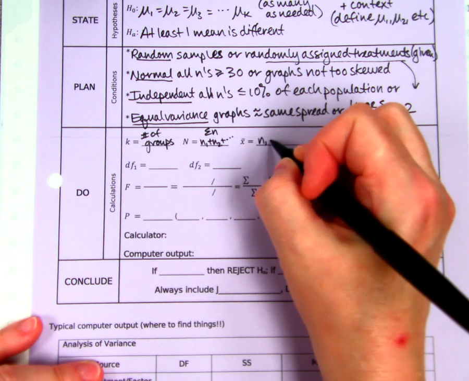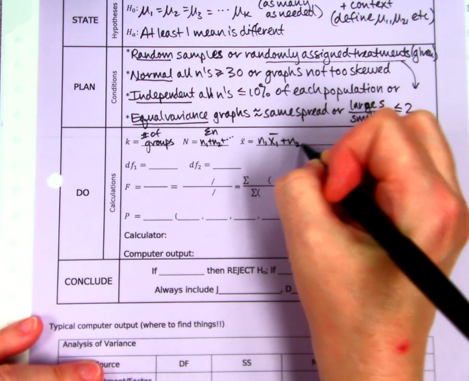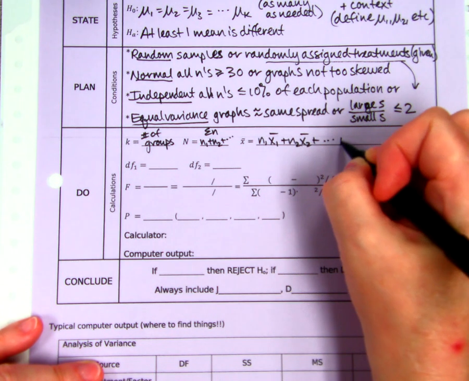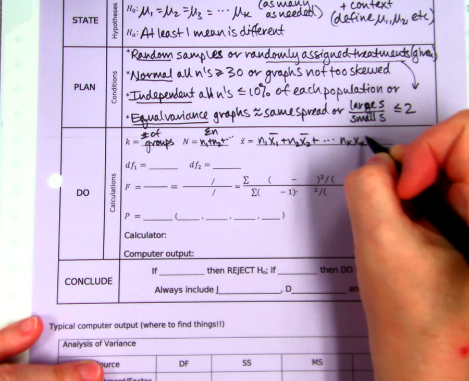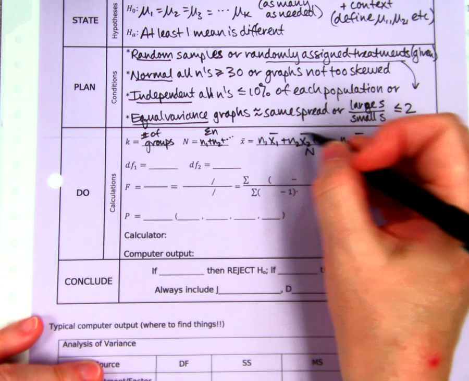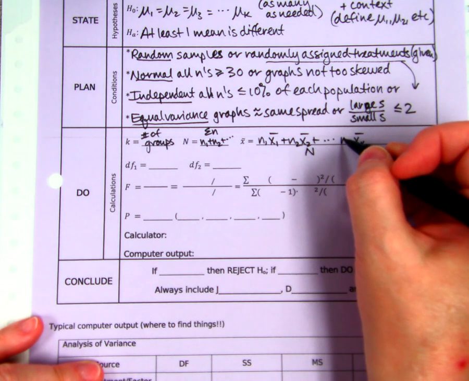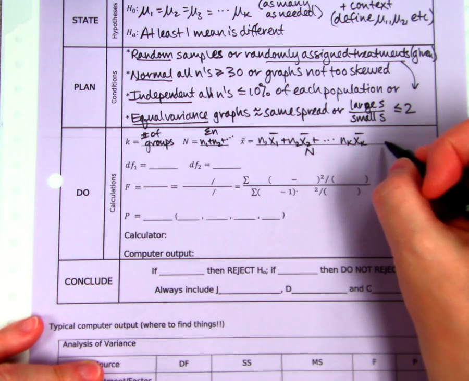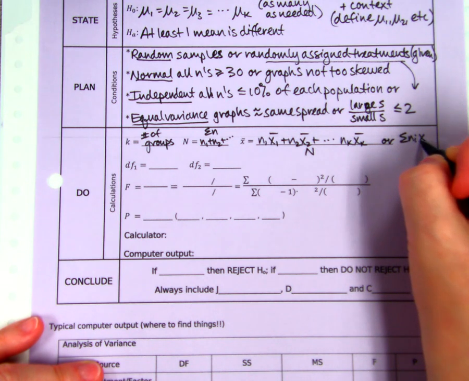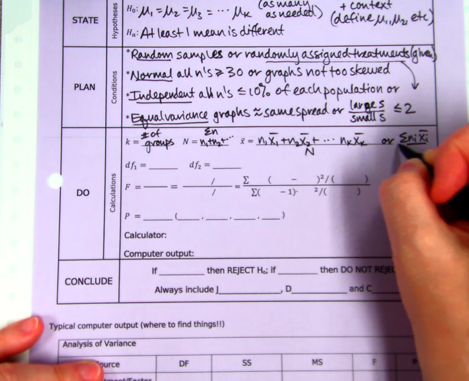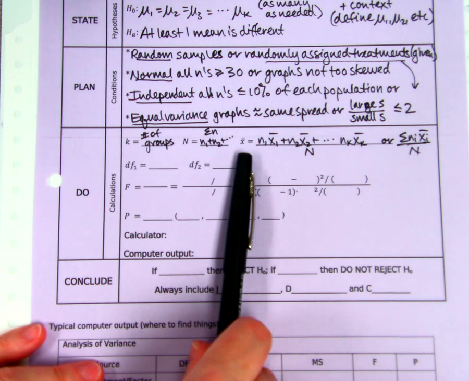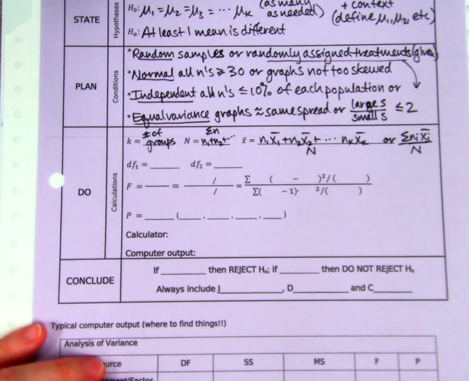So it's n1 x1 bar plus n2 x2 bar plus, do the same thing for all of them, all the way up to nk xk bar divided by the big N. So all of the sample means multiplied by their sample sizes to get the total, add them all up, divide by the total of all the samples, or you could do the short version, which is the sum of ni xi bar over capital N. If you understand this, then you don't need to write this out, but writing this out helps people sometimes.